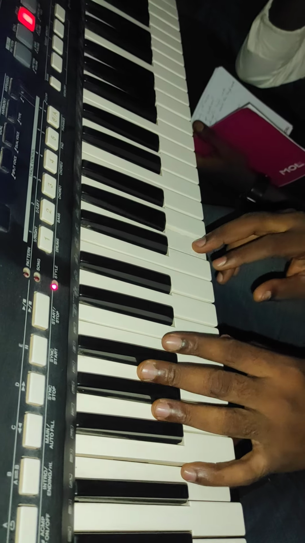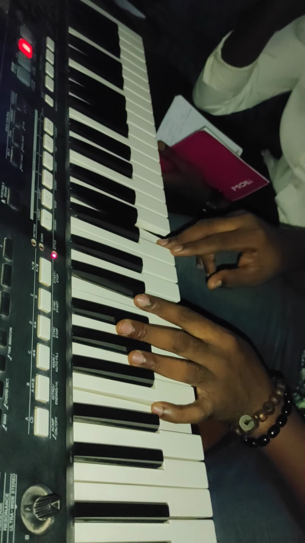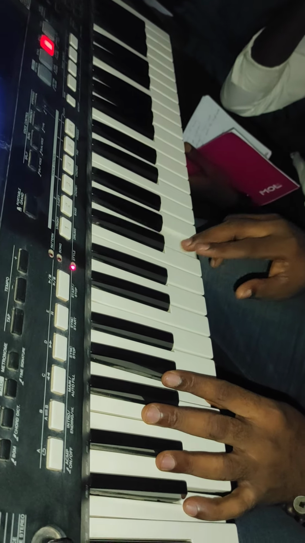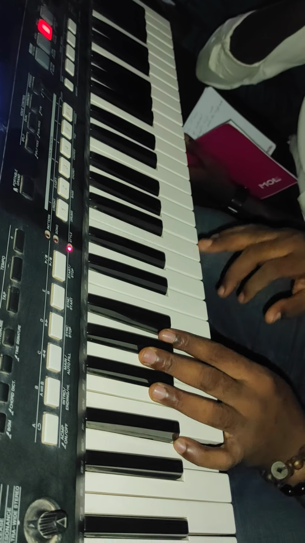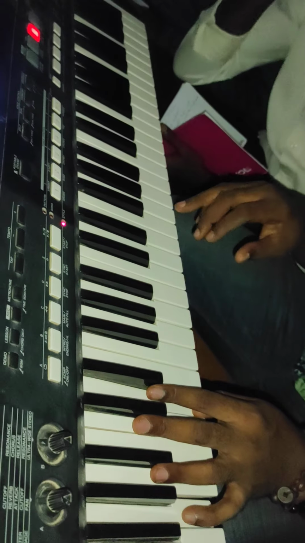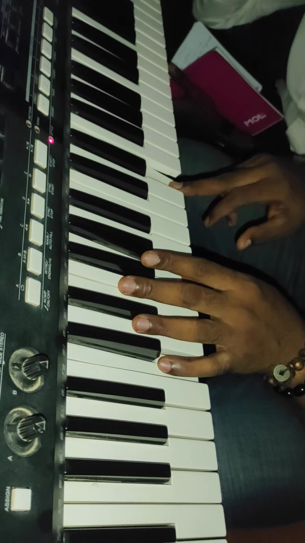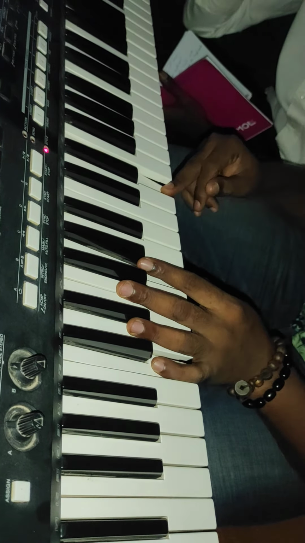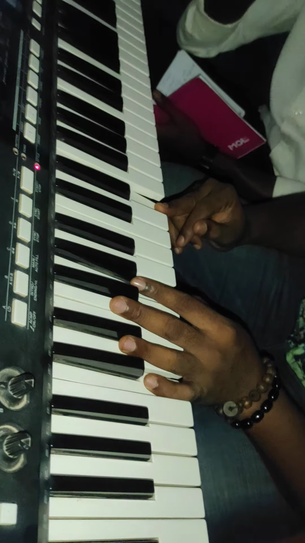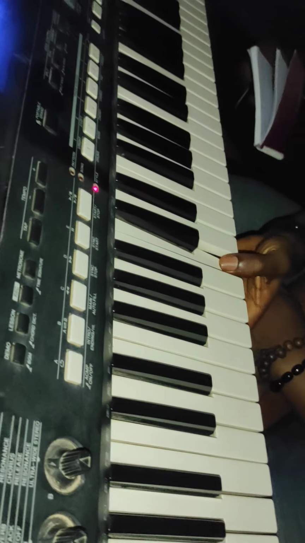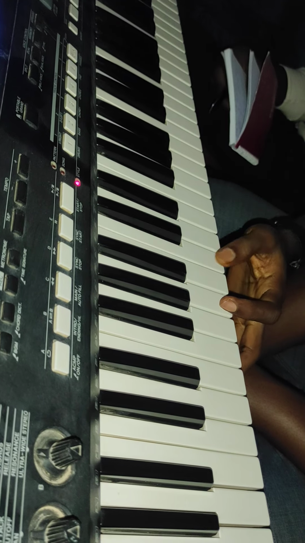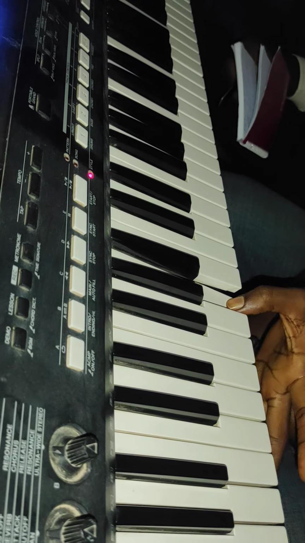So you can play. Getting it? Now let's say you're playing on C, which you have to play here on the left hand.